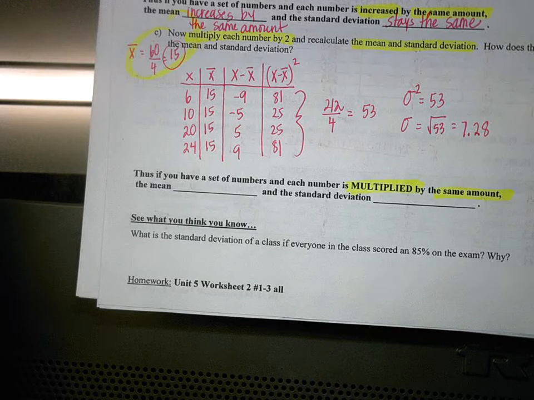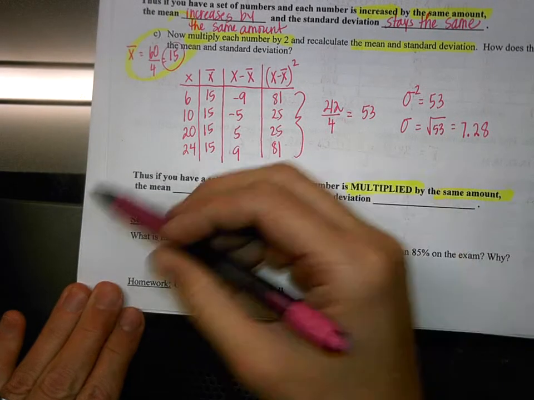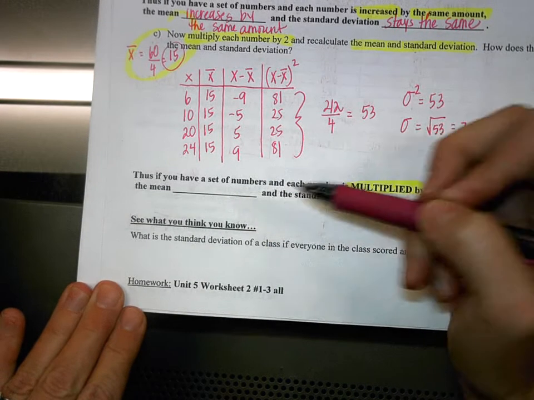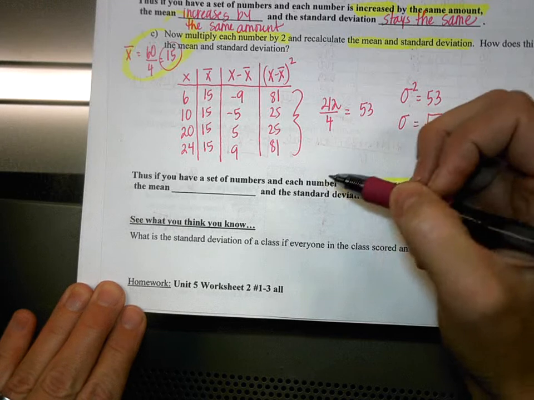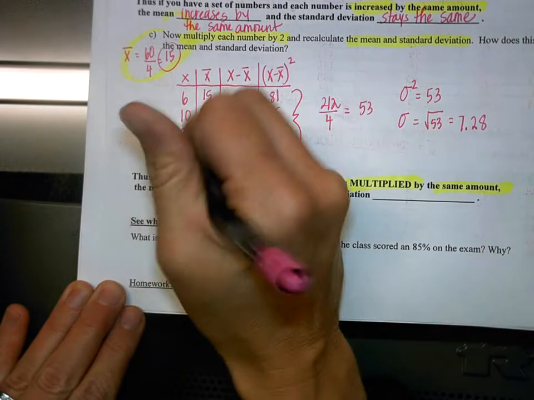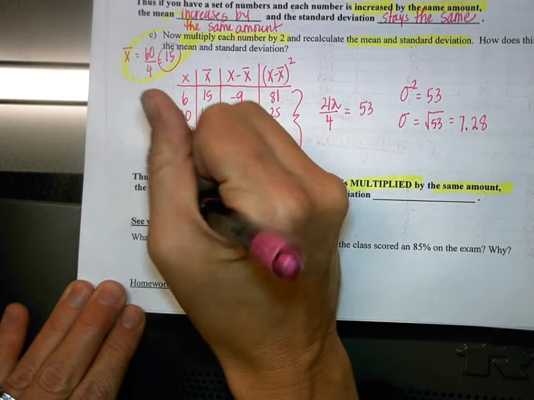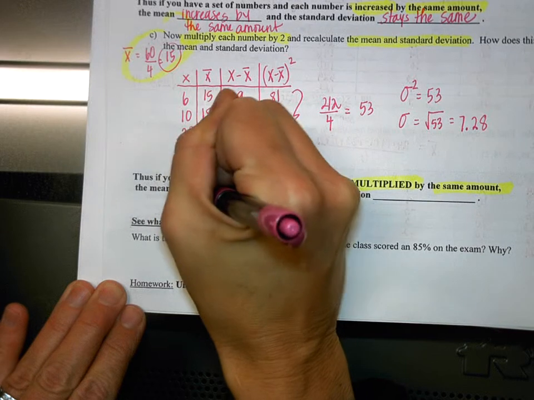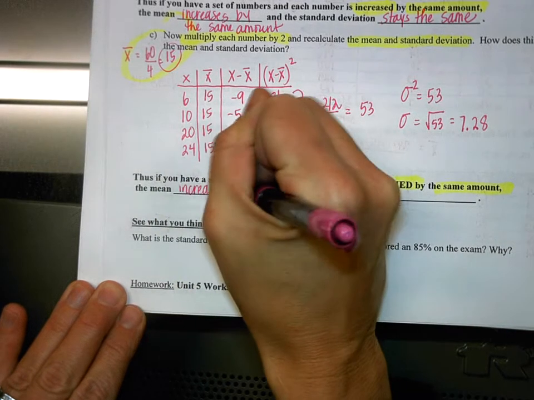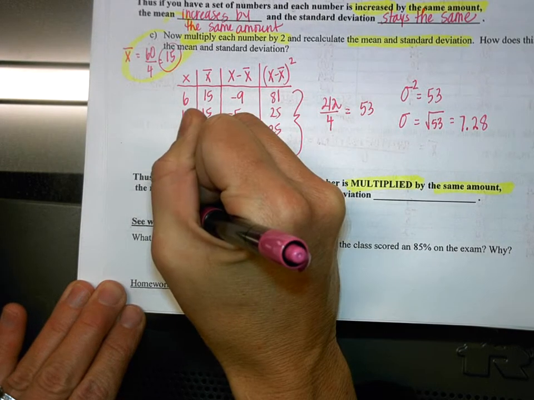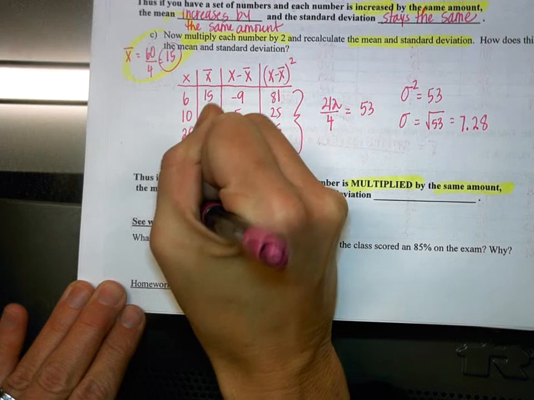And so whatever you multiply each piece of data by, your mean is going to also multiply by that same amount. So therefore, the mean increases by the multiplied amount.